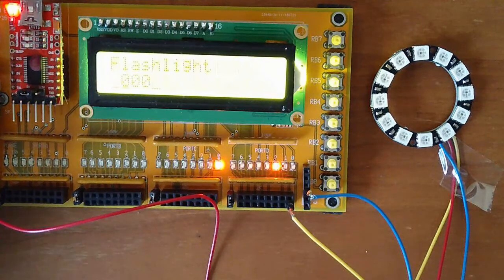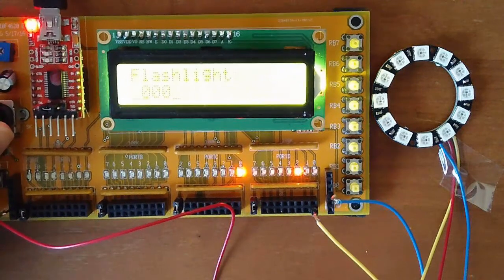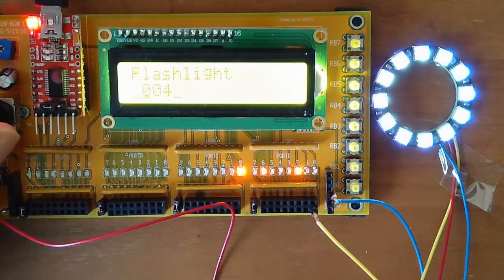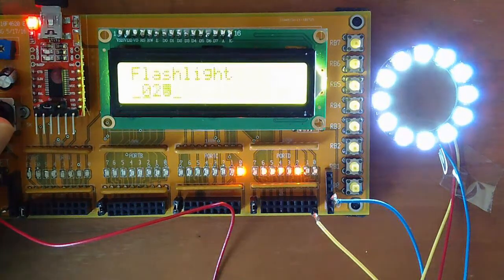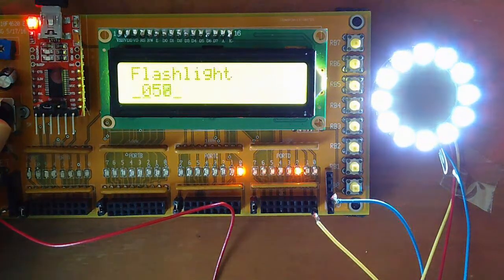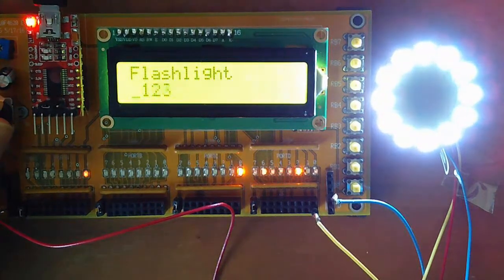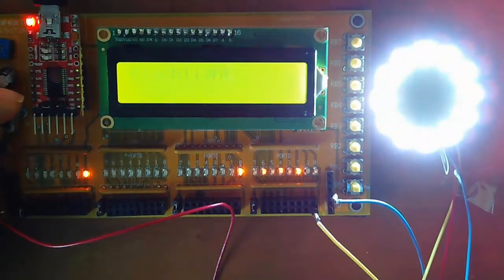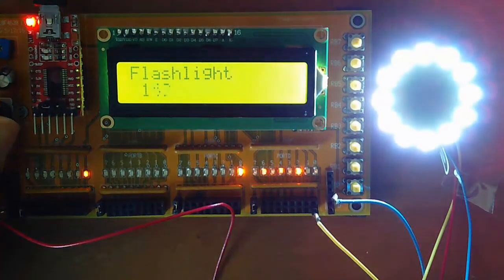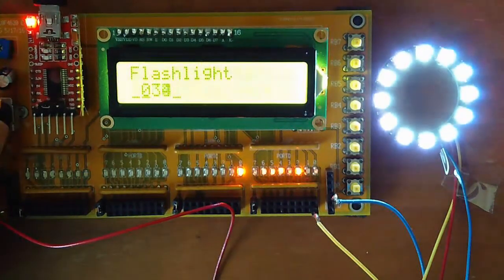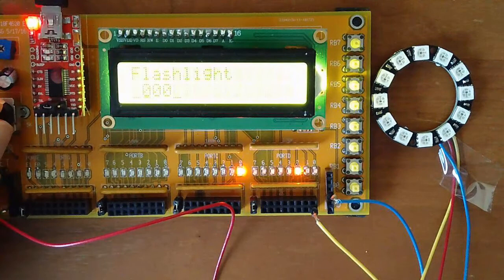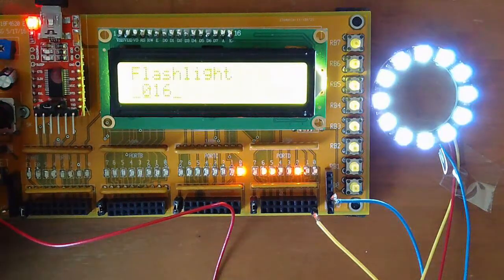So at 0, the lights are off. As I turn the analog input, this knob over here, you can barely see it. The NeoPixel started getting brighter. These are all the lights at 4 out of 255. There's 20, 30, 60, and 255 kind of washes out the camera. Bring the voltage down. And so I have a way to set the brightness of a flashlight.